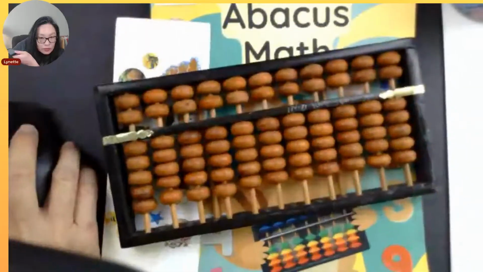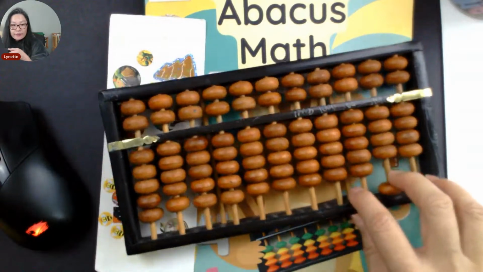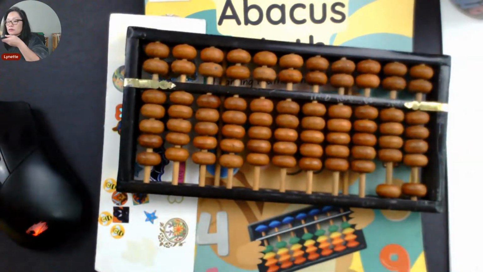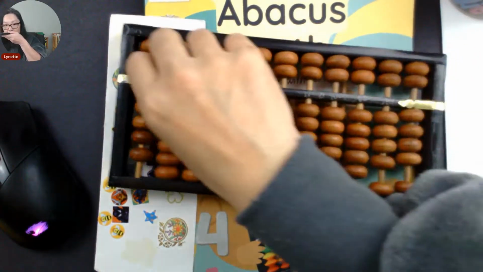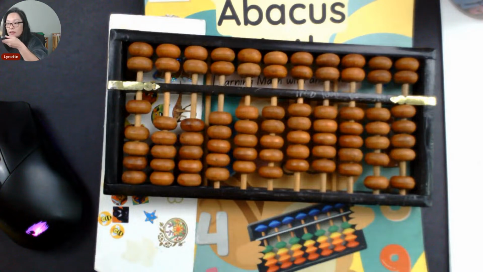Okay, so how do we work this? Let me see if I can flip you over. Flip camera. Okay. So let's see. Is it this one? Nope. That one. All right. So here is my abacus.